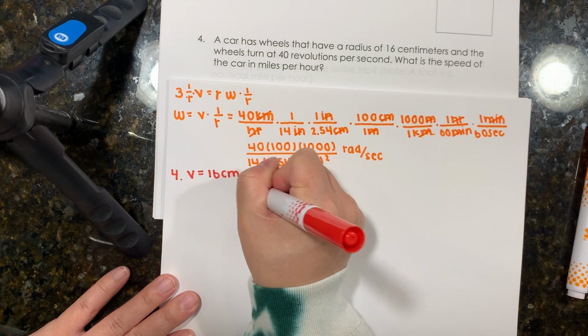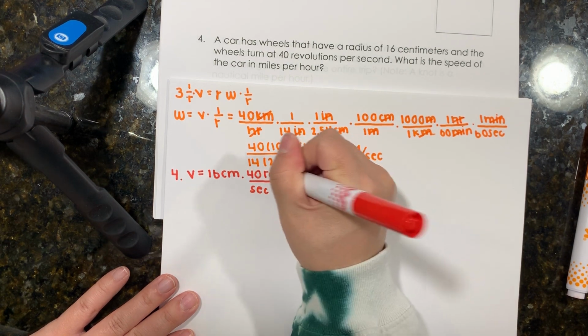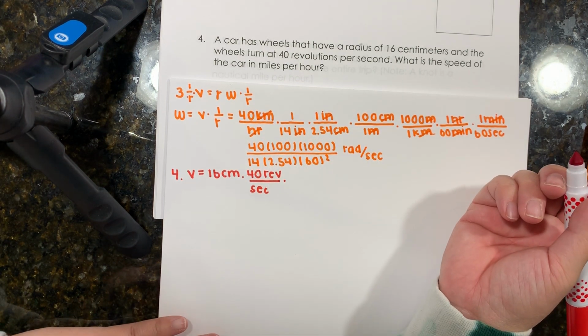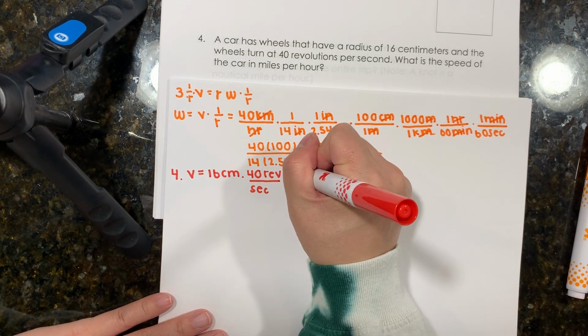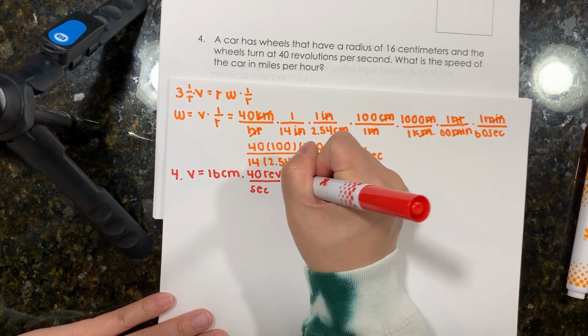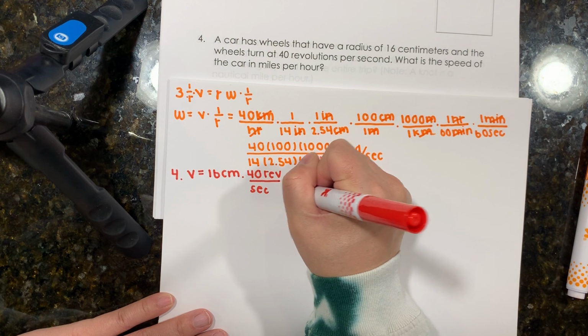per second. The first thing that I'm going to do is I need to get rid of the revolutions, and the unit multiplier you use is 2 pi over 1 revolution.